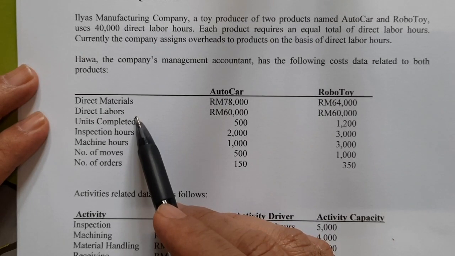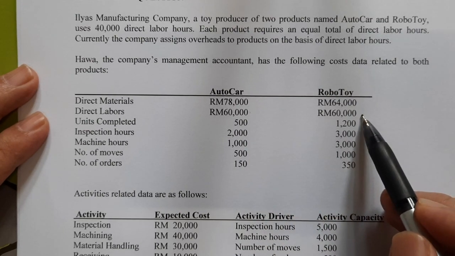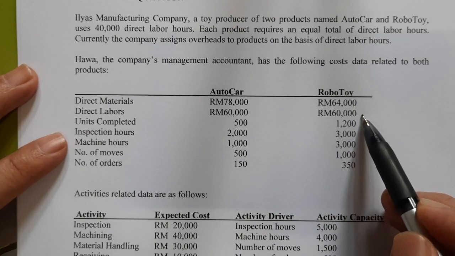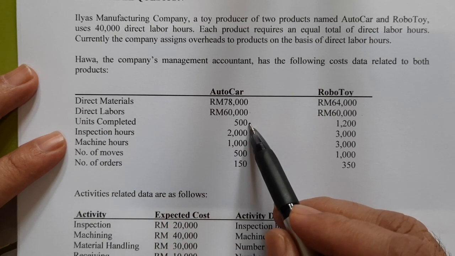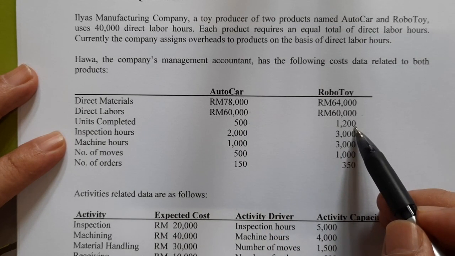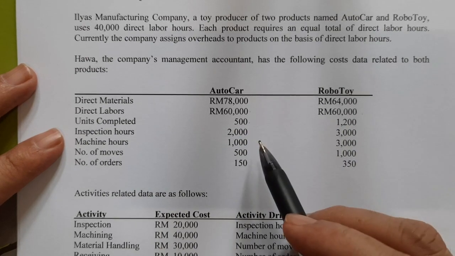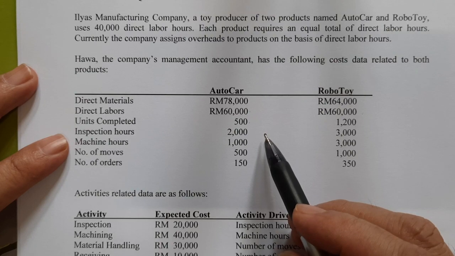Direct labor is 60,000 for this product and 60,000 also for this product. Okay, the units completed, 500 auto cars have been completed, and also 1,200 robotoys have been completed. There is other data about cost.